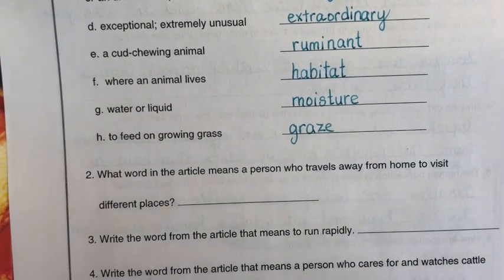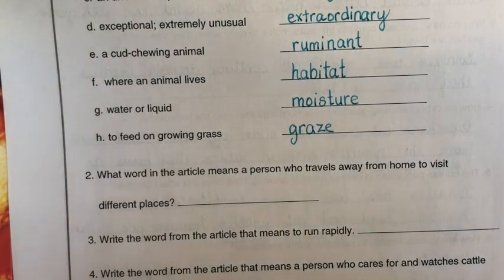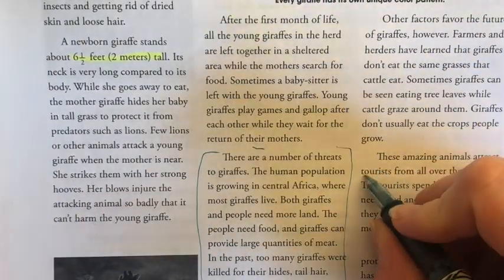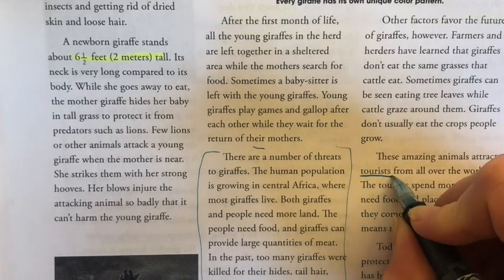Now, number 2, what word in the article means a person who travels away from home to visit different places? So, a little bit of a hint, we talked about how these people bring money to places where there are giraffes. And that word that we're looking at is a tourist. So maybe you have been a tourist before.